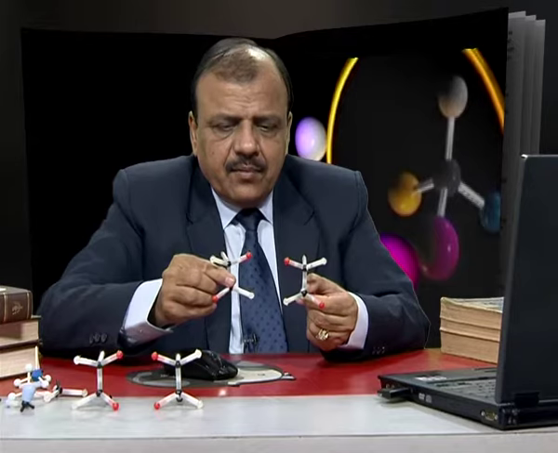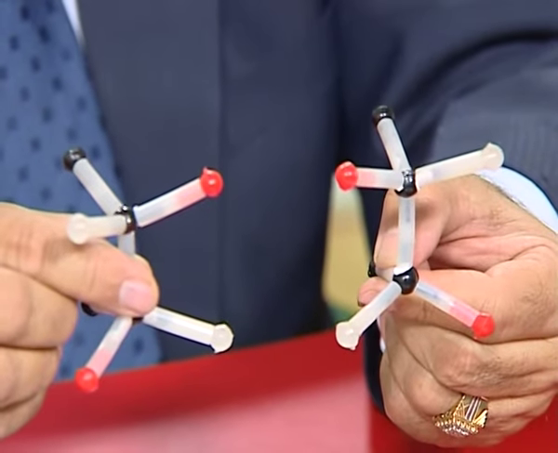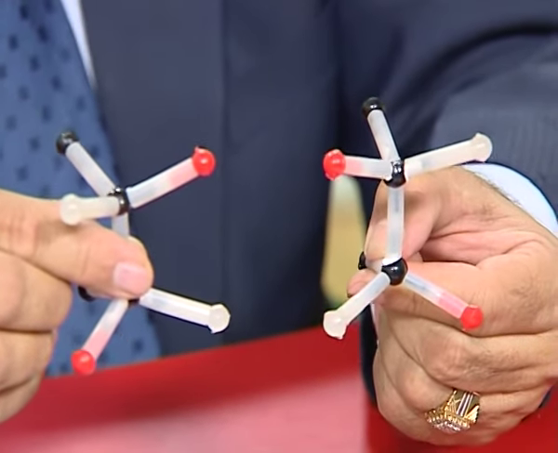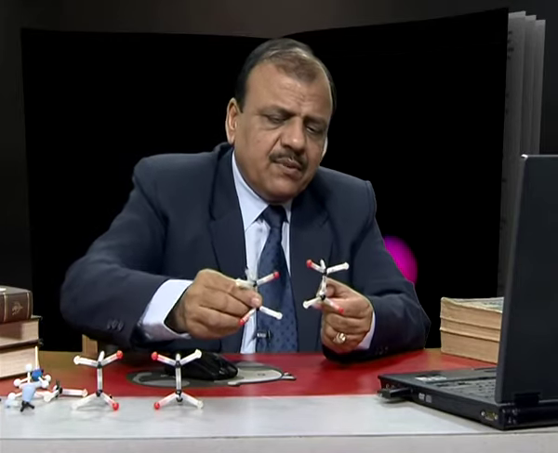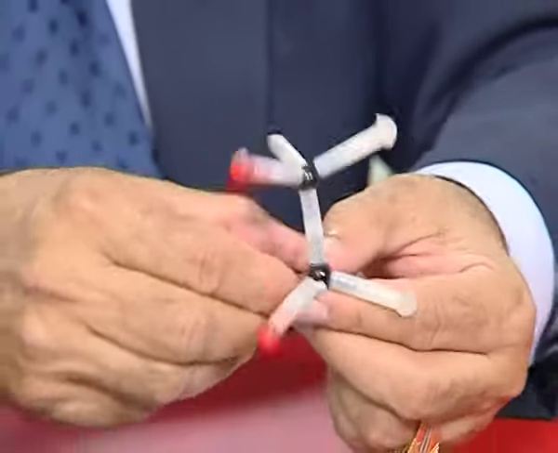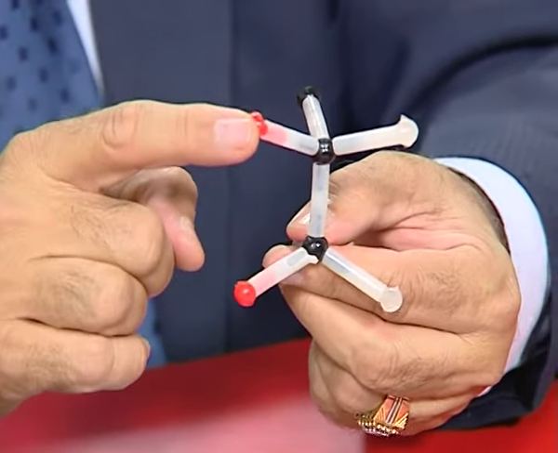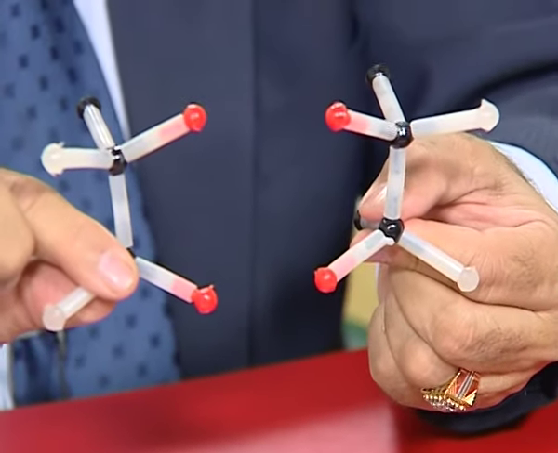They are mirror images of each other, but they are non-superimposable. It means obviously they will be optically active. So, for this tartaric acid, I have these two optically active isomers. Then another possibility, when the two hydroxyl groups are on the same side and two hydrogens are on the same side. This is its mirror image.